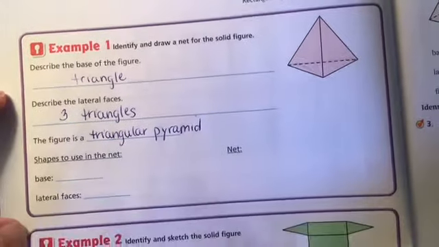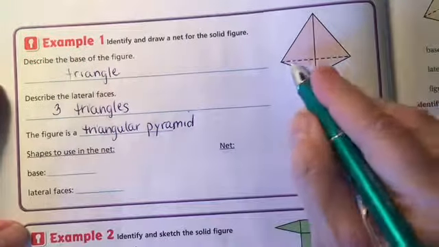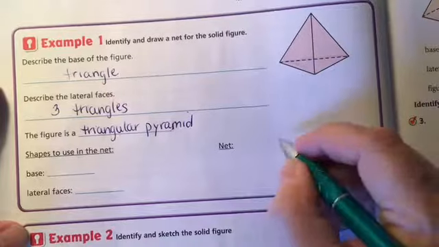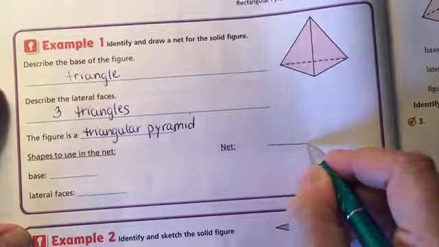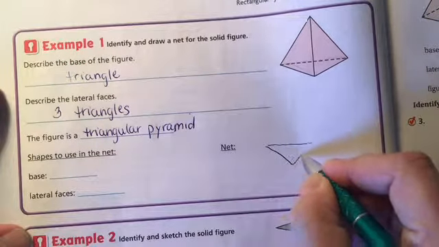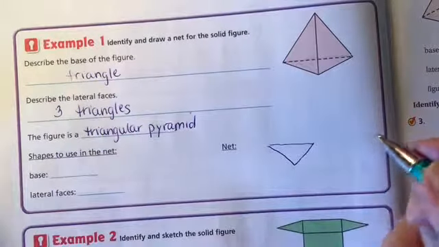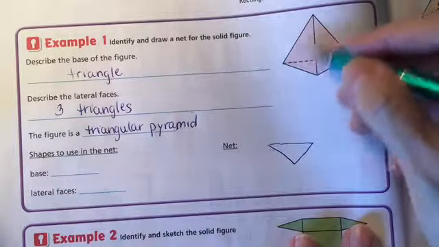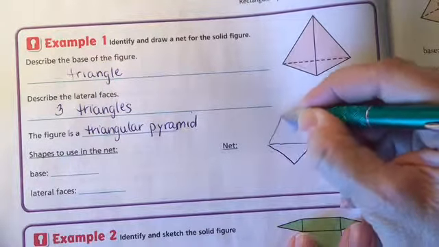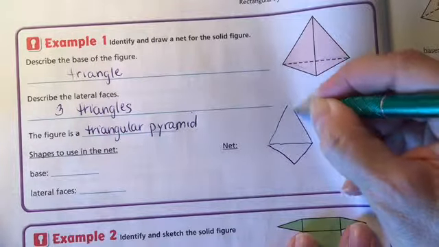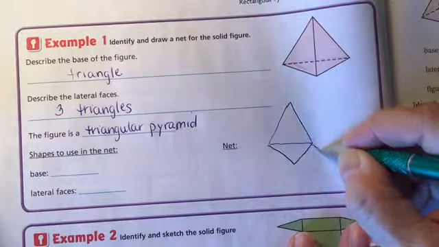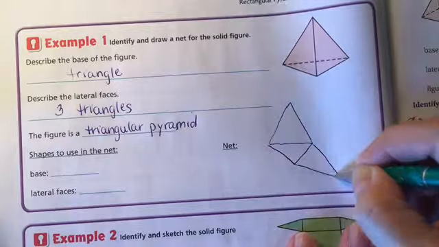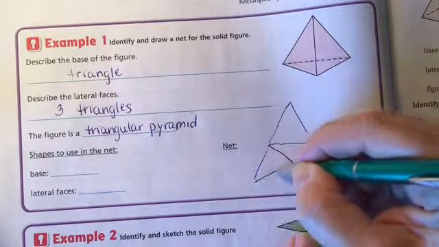Okay, and so now I'm going to draw my net. I'm going to start with my triangular base, and this is just a sketch, nothing fancy. So I'm going to draw a triangle, and then coming off of each of those would be my triangular faces. I'm going to put a triangle coming up, we have another triangle coming off the side, and then another triangle coming off that side.